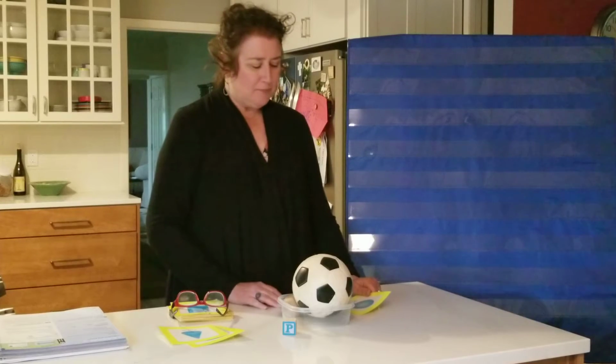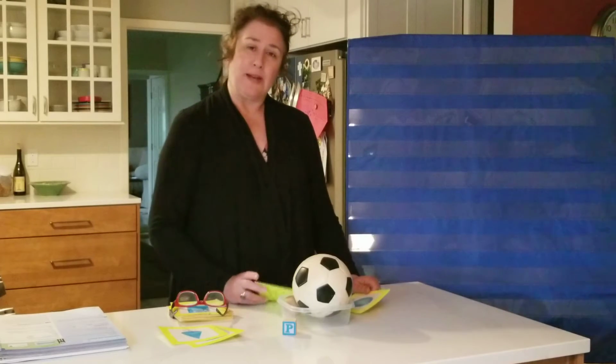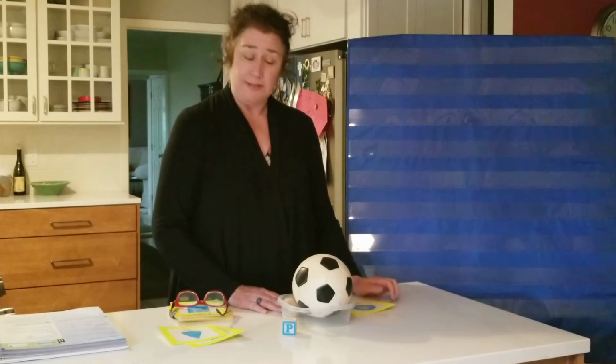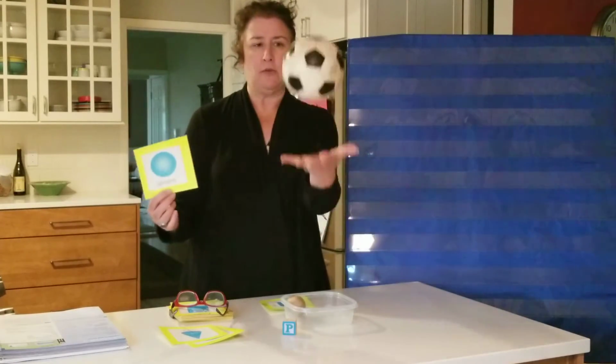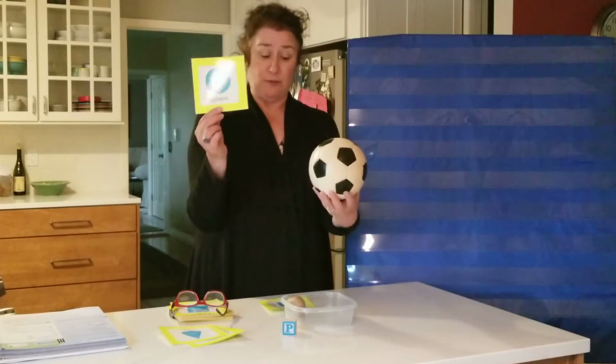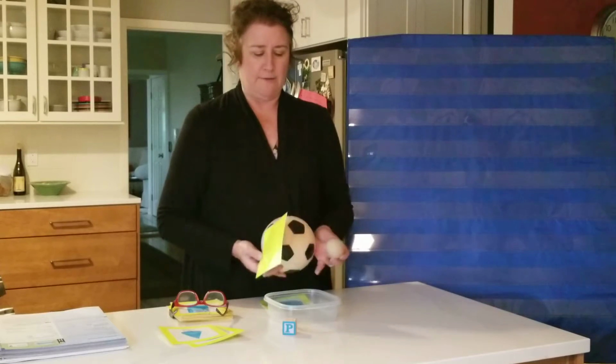Happy Wednesday again. Okay, so in math right now, we're talking about three-dimensional shapes, right? So the other day we talked about a sphere, didn't we? And a sphere, I have a sphere right here. Those rhyme. A soccer ball is a sphere. I have a wooden sphere.